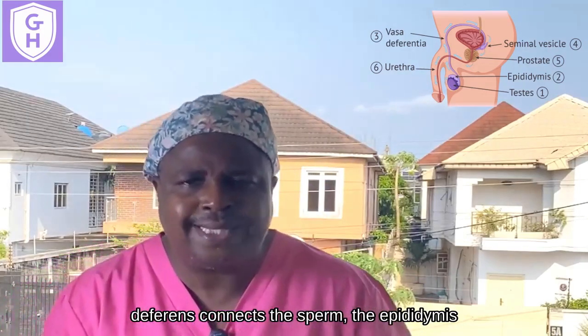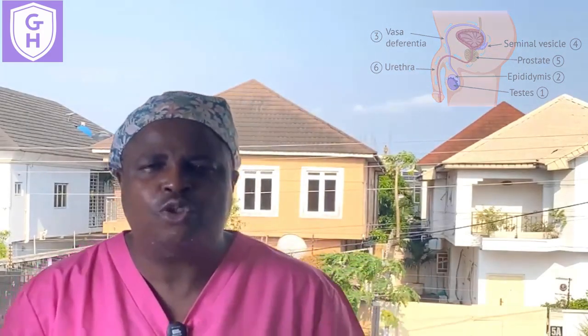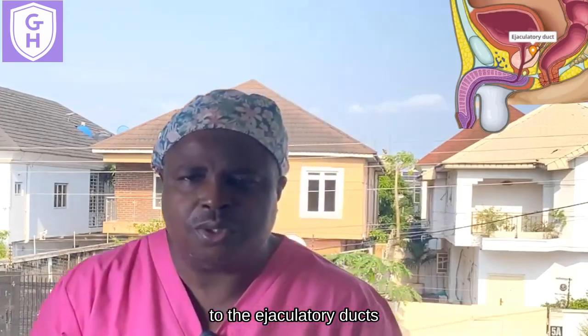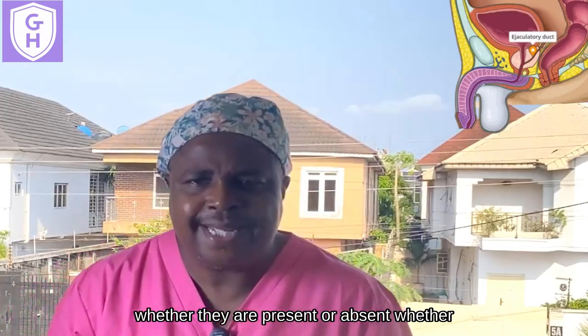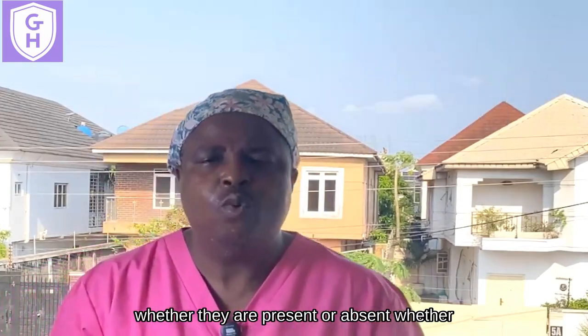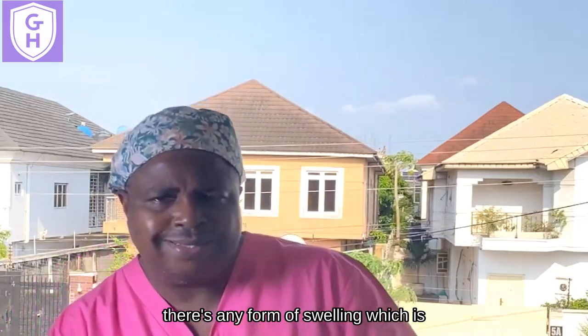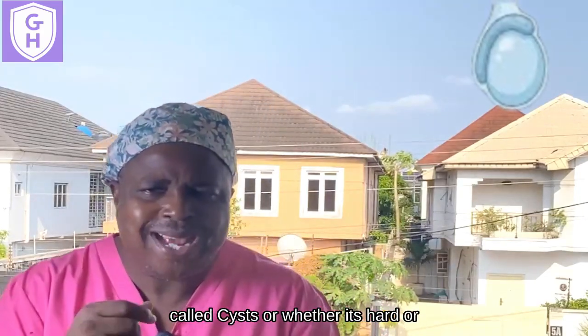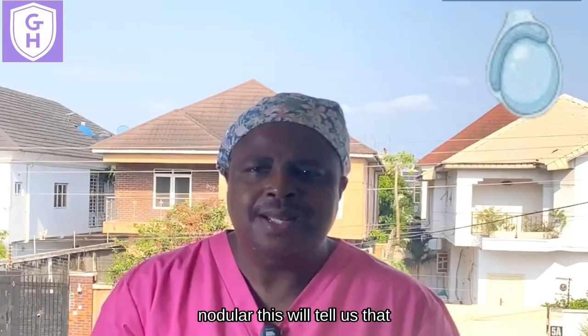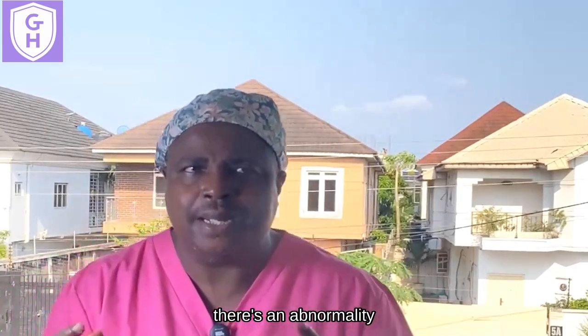From the epididymis, we now move to the vas deferens. Vas deferens connects the epididymis to the ejaculatory ducts. We check whether they are present or absent, whether there is any form of swelling, which is called cyst, or whether it's hard or nodular. This will tell us that, oh, there is an abnormality in the sperm.